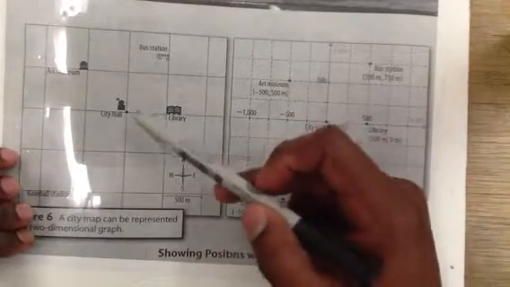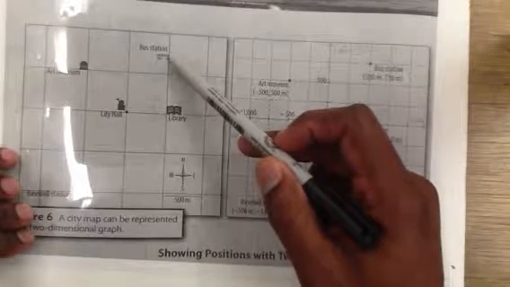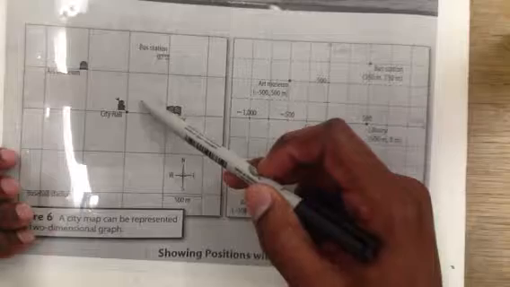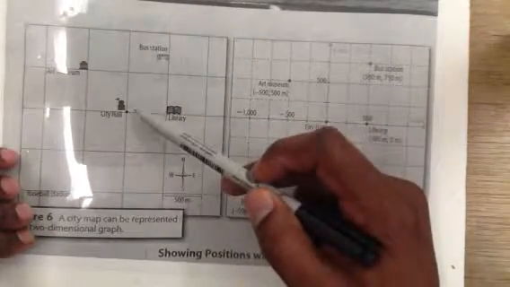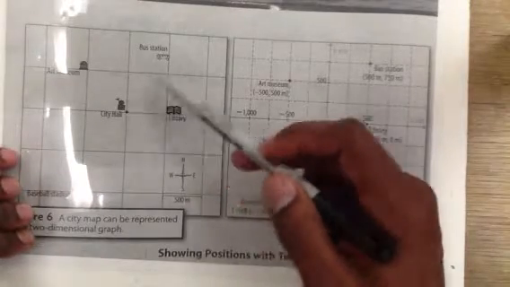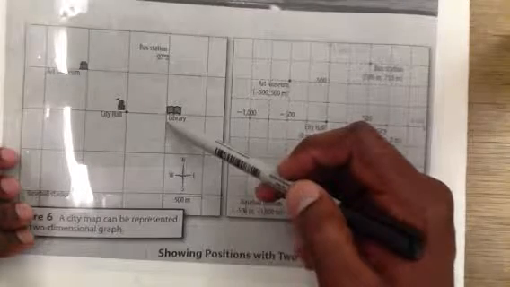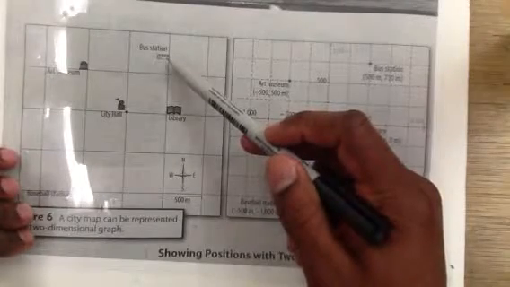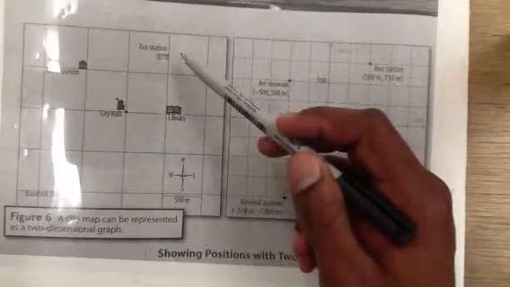Be aware that, for example, if we were going to go from City Hall to the bus station, if these were streets, we couldn't go in a straight line. So sometimes objects that do not move in straight lines will need two reference directions. You might need to say, you go east 500 meters to the library, then go north 750 meters or whatever. So you need two reference directions. But let's use some examples.